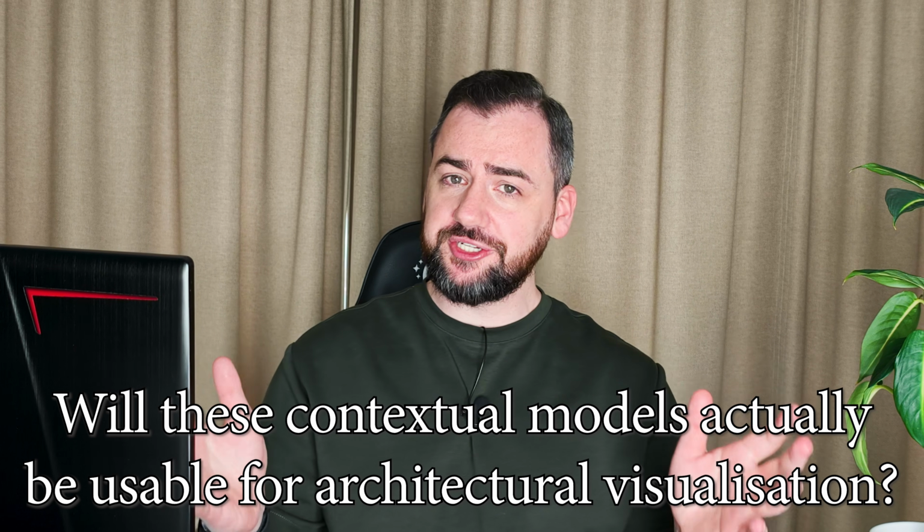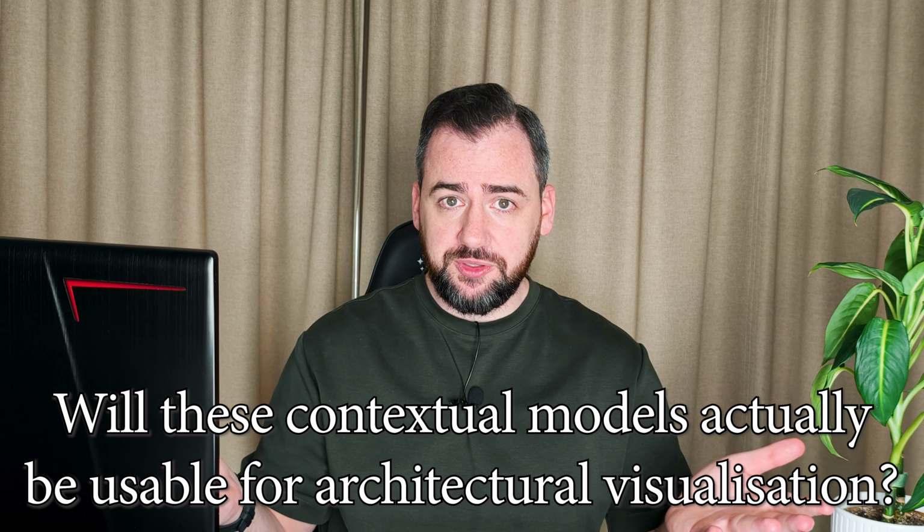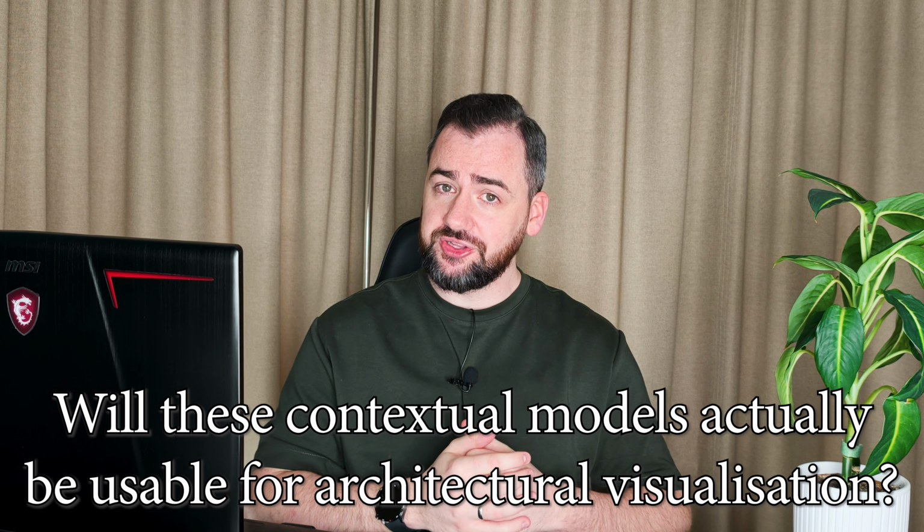Then I will bring everything to SketchUp and 3ds Max. So the big question is, will these 3D contextual models actually be usable within the architectural visualization context?